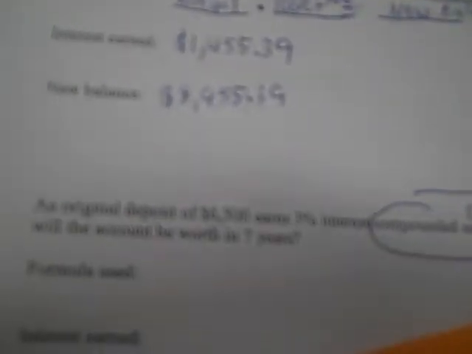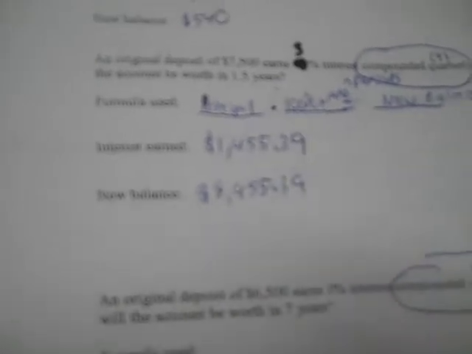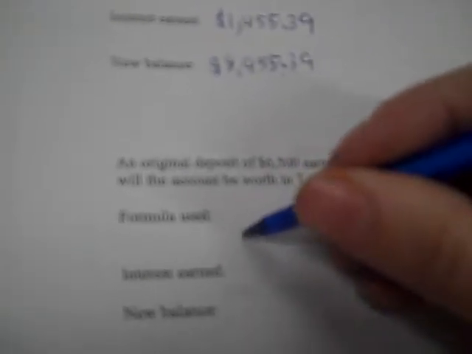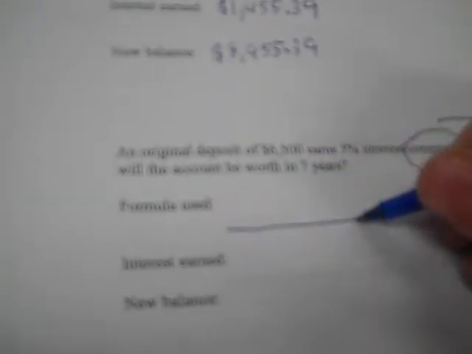Okay, now we're going to work on some more. An original deposit of $6,500 earns 3% interest compounded semi-annually, which means twice in a year. How much will this account be worth in 7 years? So we're back to compound. So write out these spaces. I'll make them wider this time.